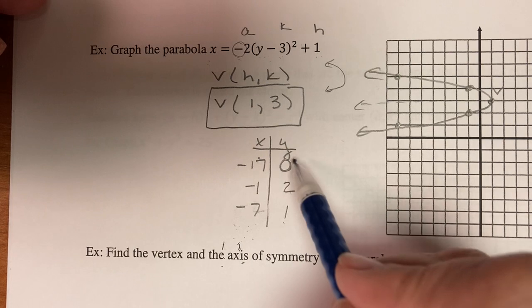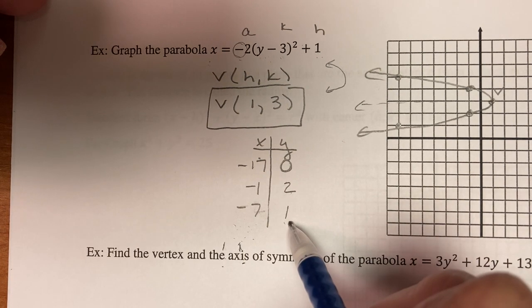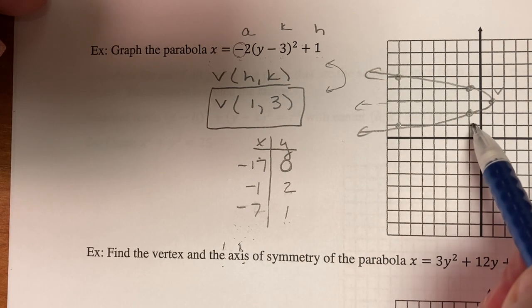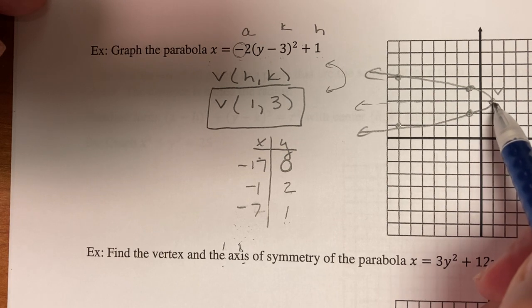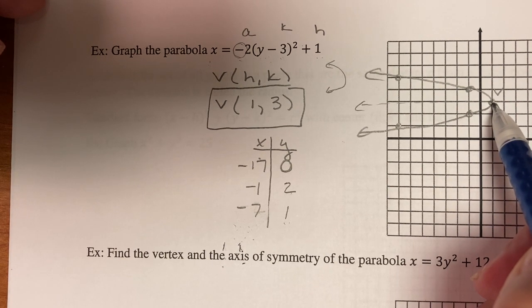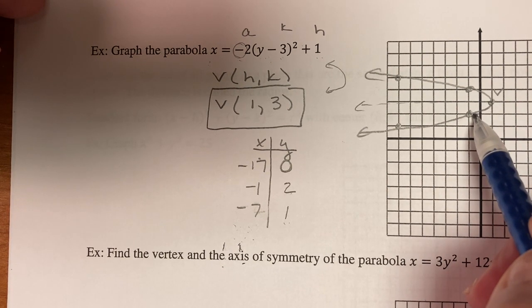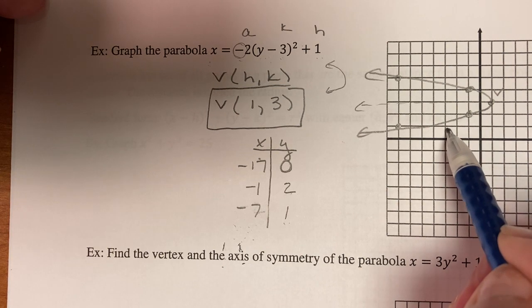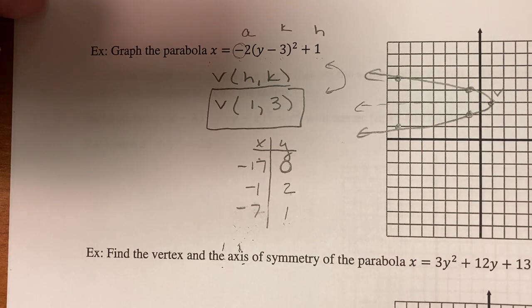So plug some points in for y. Remember, you're plugging in y. Like we know that here y is 3, so that's why I plugged in y is 2 and y is 1. So I plugged in y's that made sense.